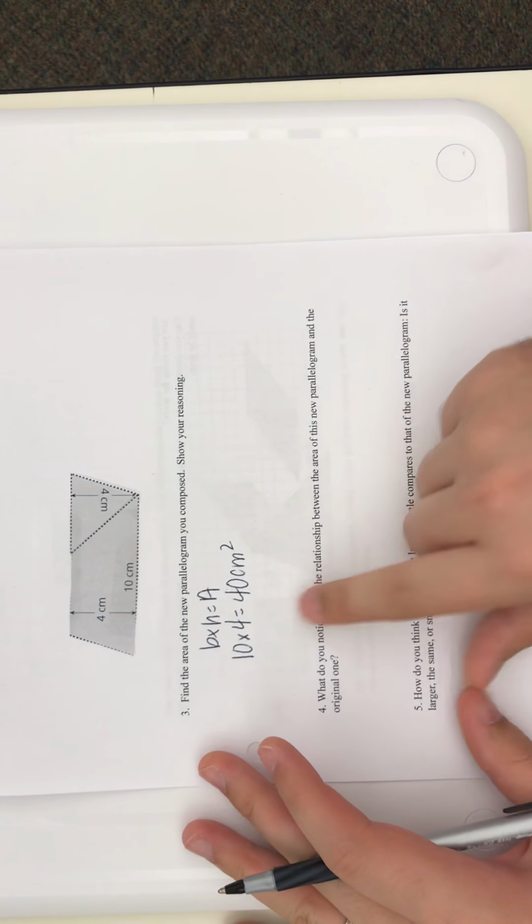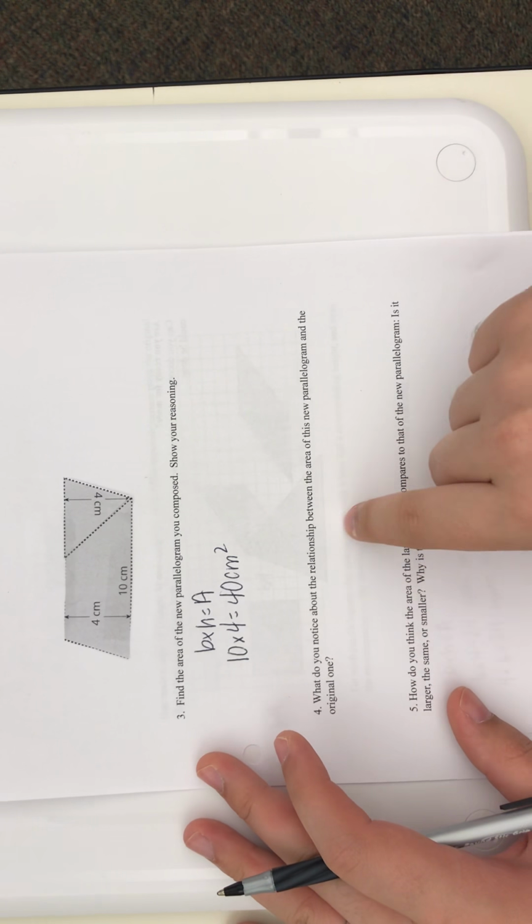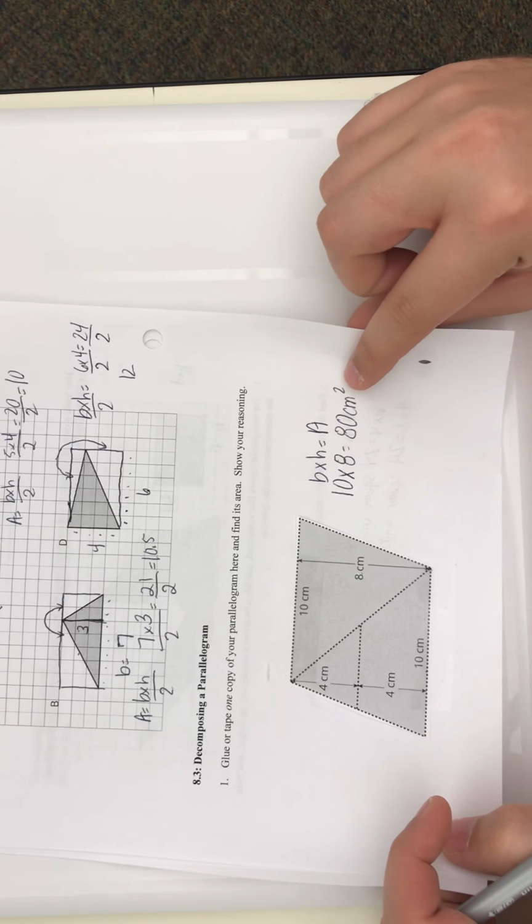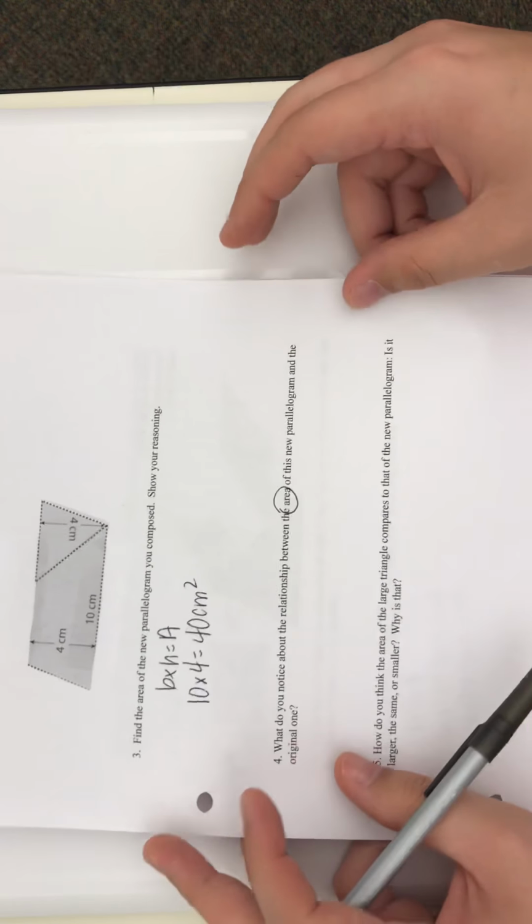Okay? So the next question asks us, what do I notice about the relationship between the area of this new parallelogram and the original one? So comparing this area to the one that I had on this page, right? This page, the area was 80, and on this page, the area is 40.